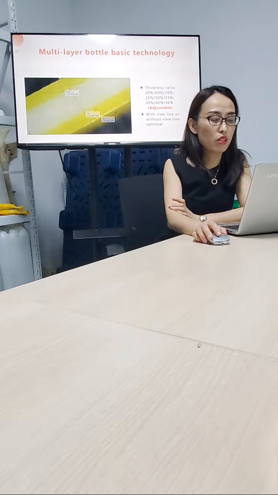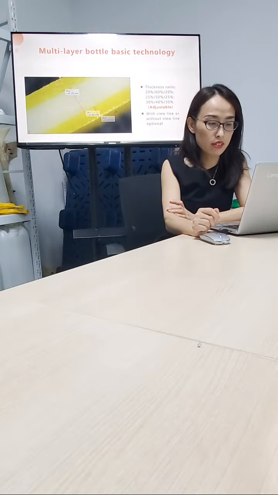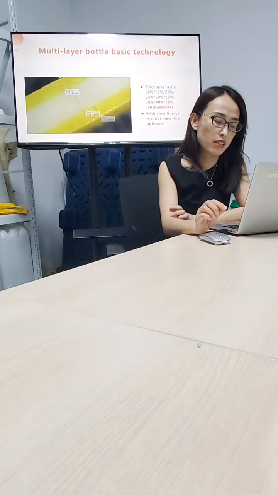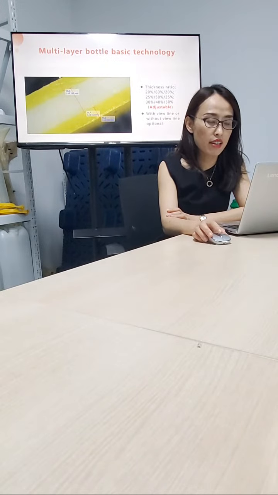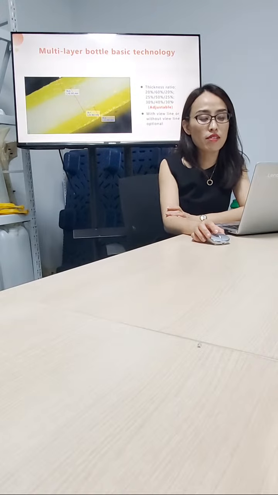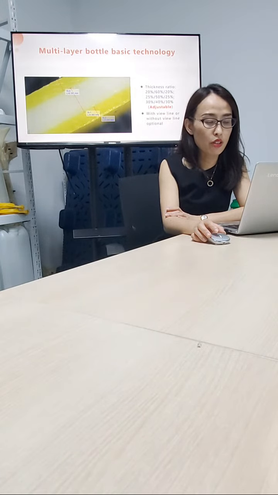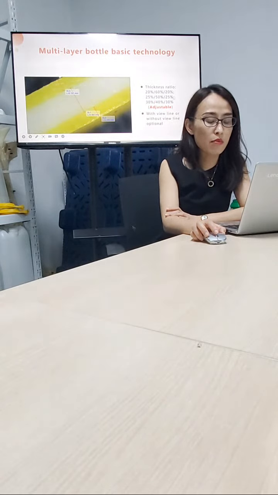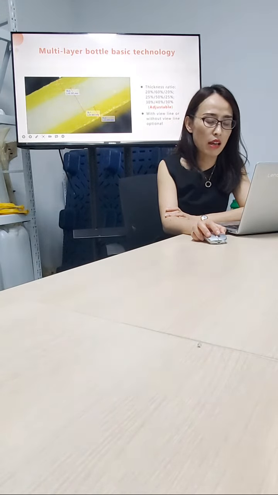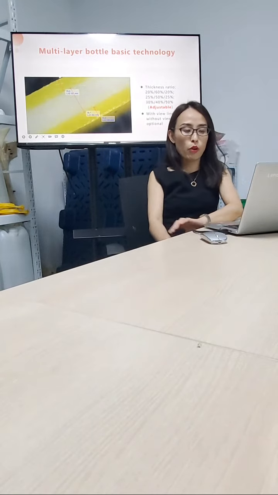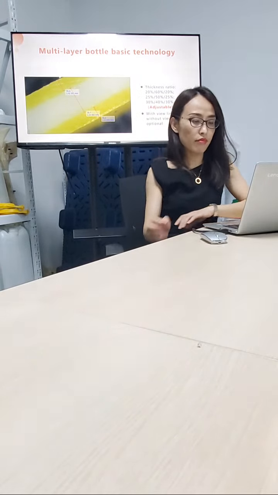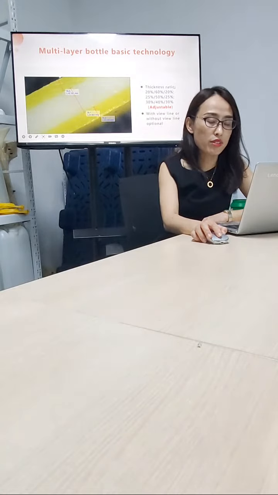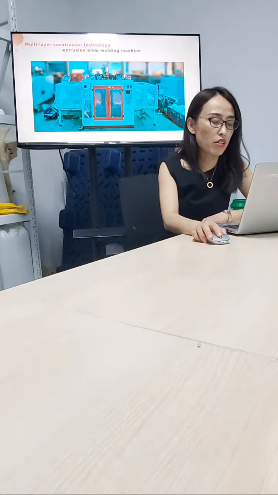For this multi-layer bottle, we give you one report. Normally, the thickness ratio is, actually this is a little bit professional, I hope you can understand what I explain, 20%, 60%, and 20%, totally 100%. And sometimes the ratio becomes 25, 50, 25, and even sometimes 30, 40, 30. Actually, it's adjustable. It can be with or without a middle layer based on your request. It's not a big issue.